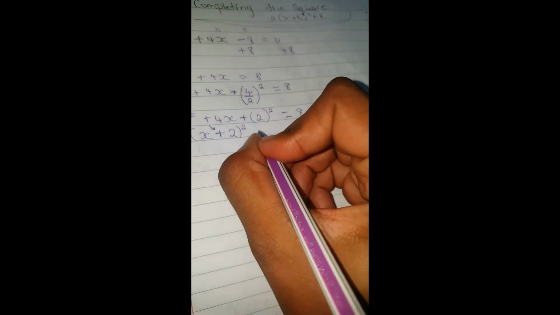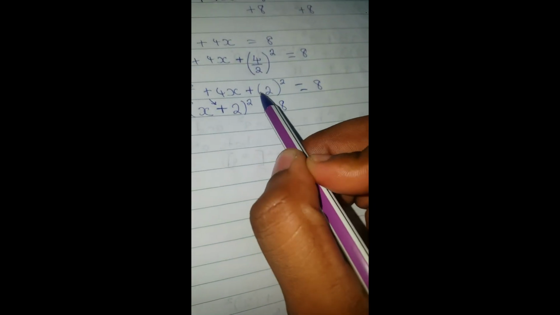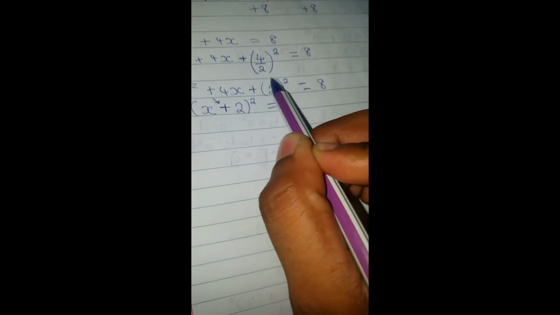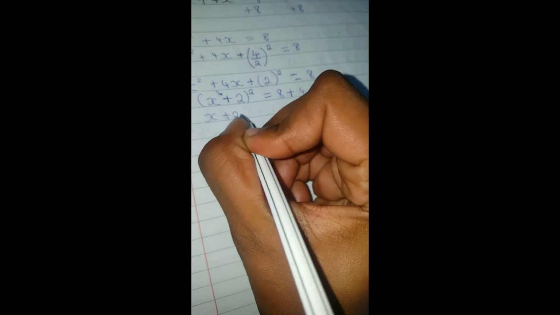Alright, so this means that the 8 plus all of the uninfected persons here. So 2 squared is 4. So we have x plus 2 squared.